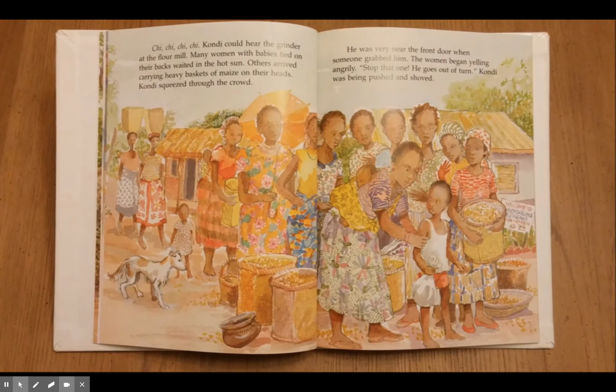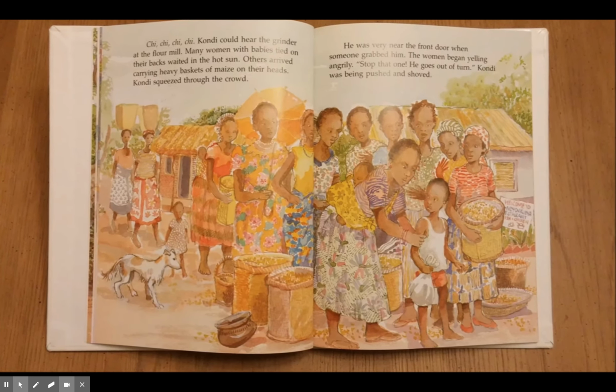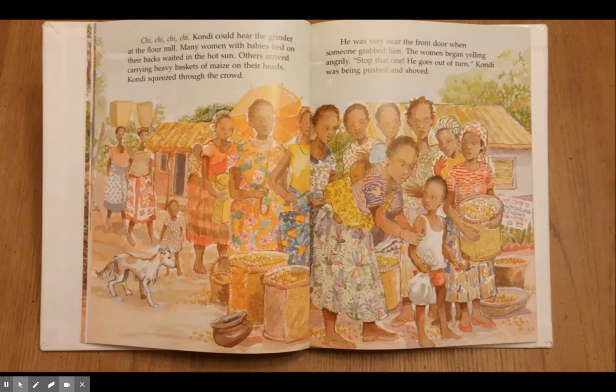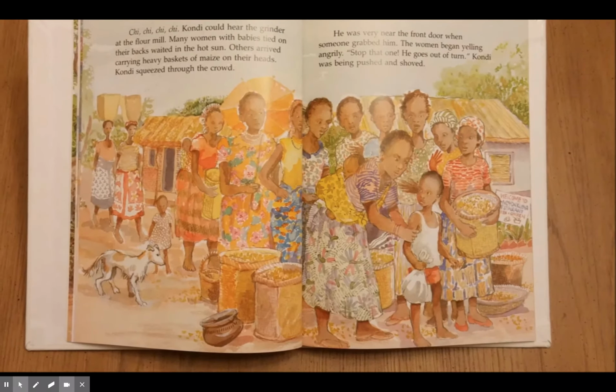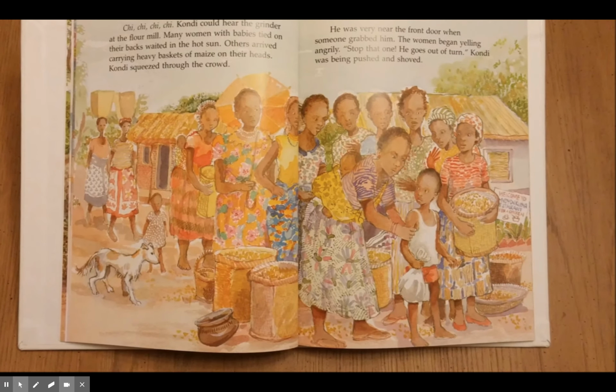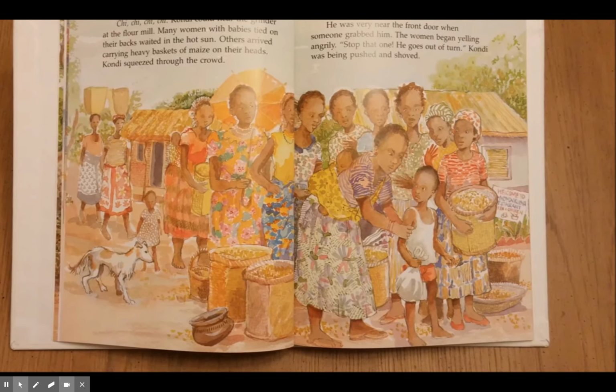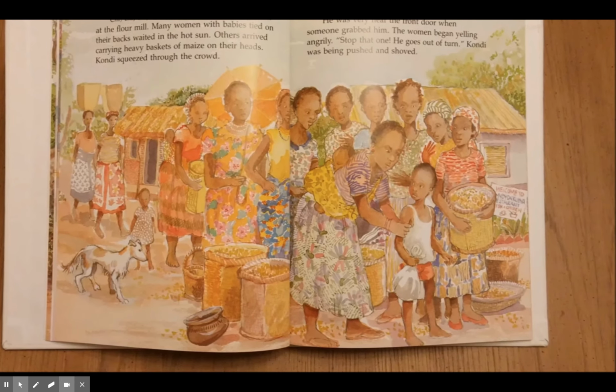Ch-ch-ch-ch-ch-ch. Condi could hear the grinder at the flour mill. Many women with babies tied on their backs waited in the hot sun. Others arrived carrying heavy baskets of maize on their heads. Condi squeezed through the crowd. He was very near the front door when someone grabbed him.